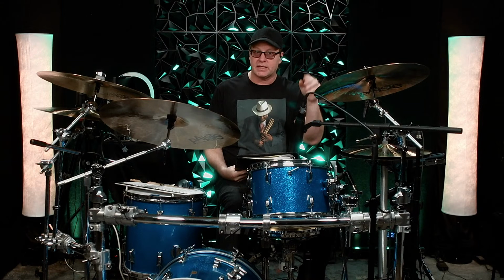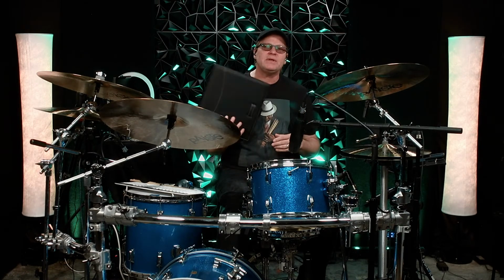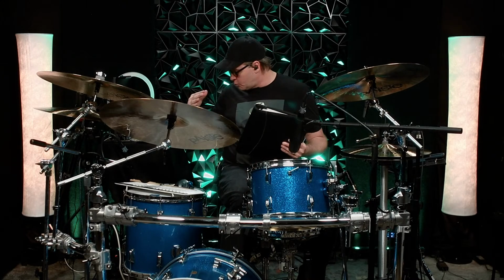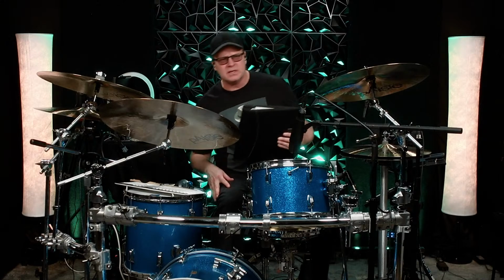For me, since I spend part of my time practicing on my rock kit, and part of my time practicing on my jazz kit, I have 2 different notebooks for the things that I practice, so that I don't even have to go and pick up the notebook and carry it over. I meant to bring a method book in here, and I don't see it.